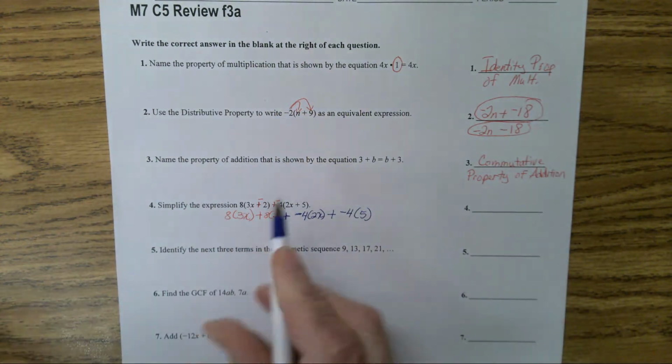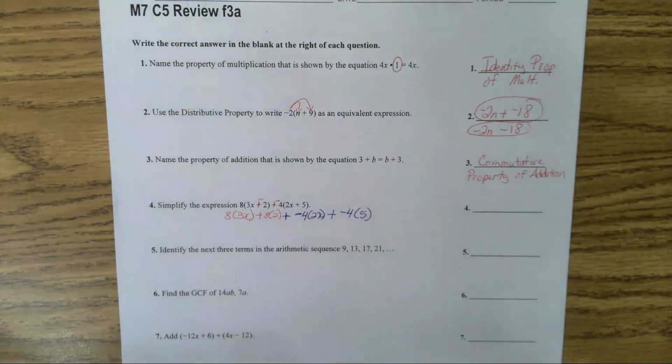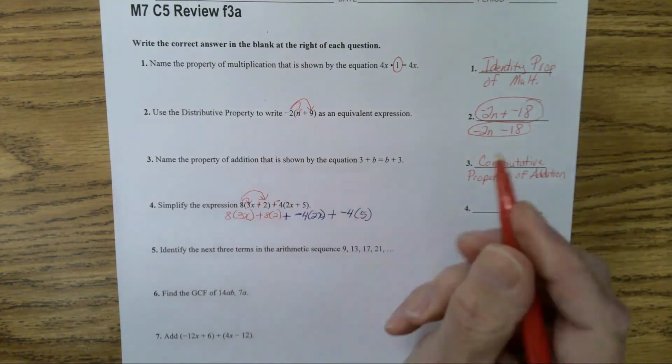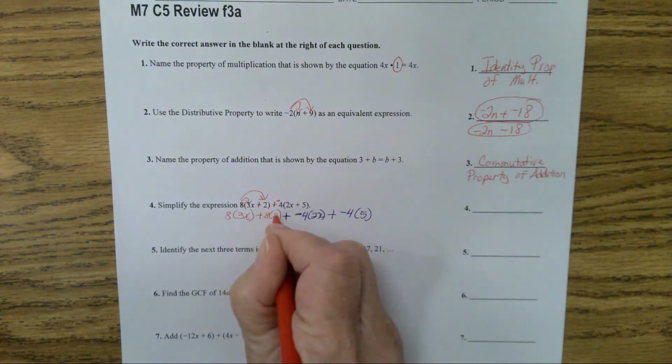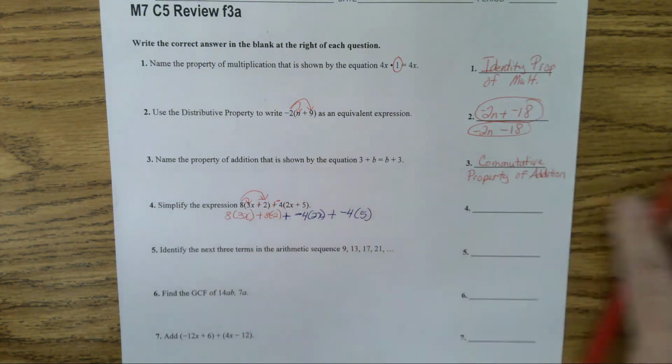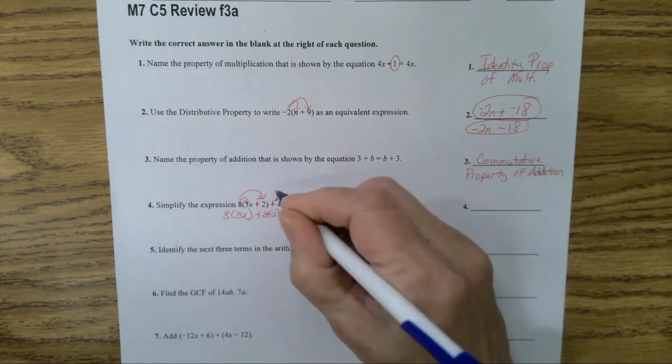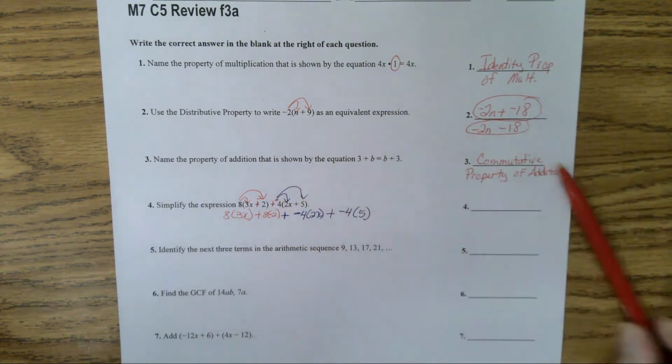Once again, here the 8 visited the 3x and it visited the -2. Forgot to put the -2 in there. Here you have -4 times 2x and -4 times 5.